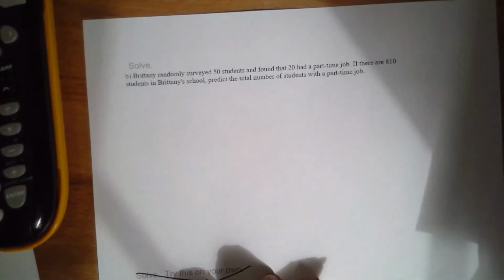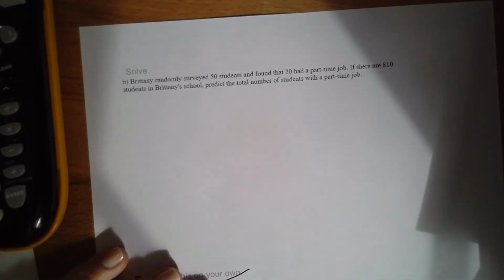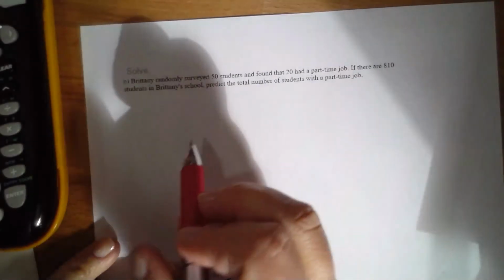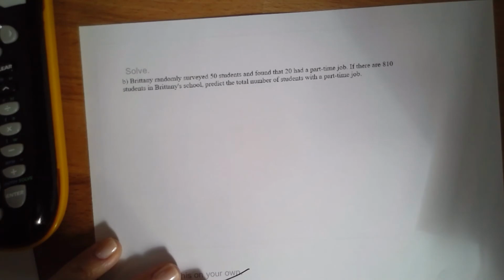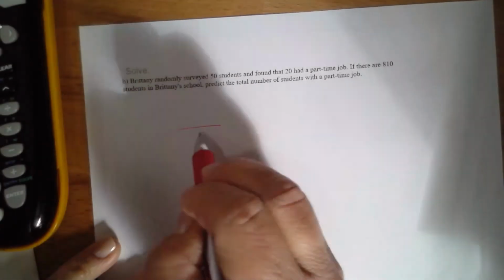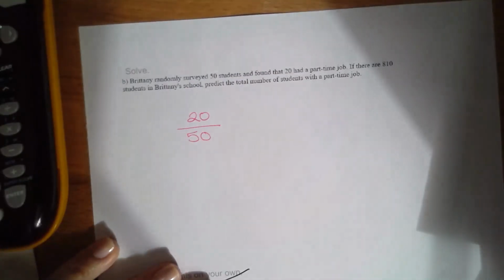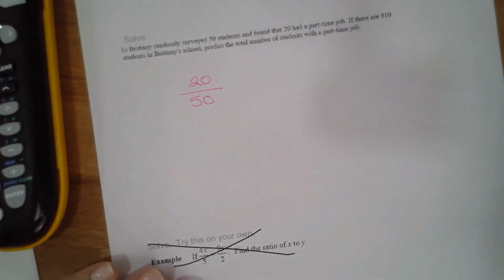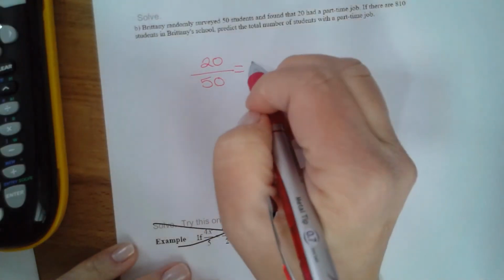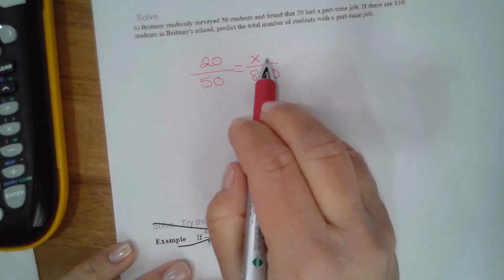All right, last question. Brittany randomly surveyed 50 students and found that 20 had a part-time job. If there are 810 students in Brittany's school, predict the number of students with a part-time job. So she surveyed 50. 20 out of 50 had a part-time job. Sorry, the sun glare is strong. And if there are 810 students in the school, predict how many students would have a part-time job.